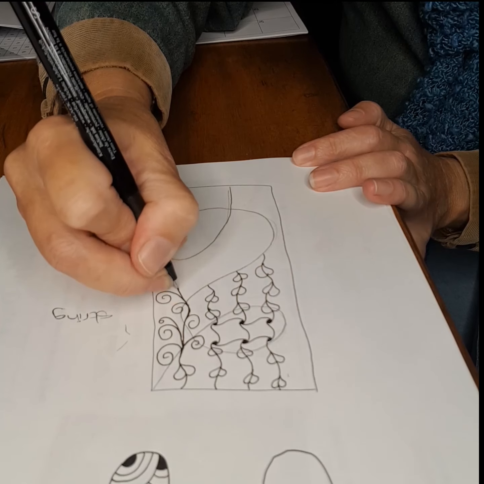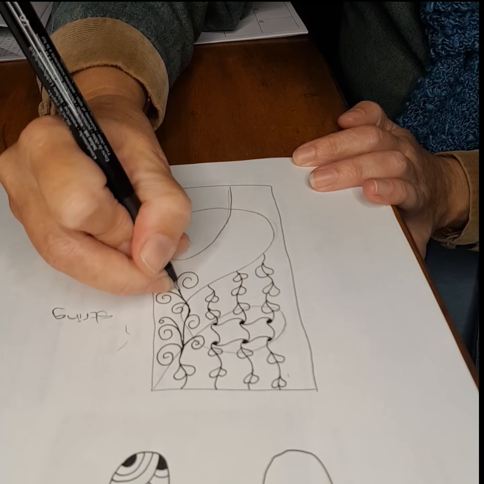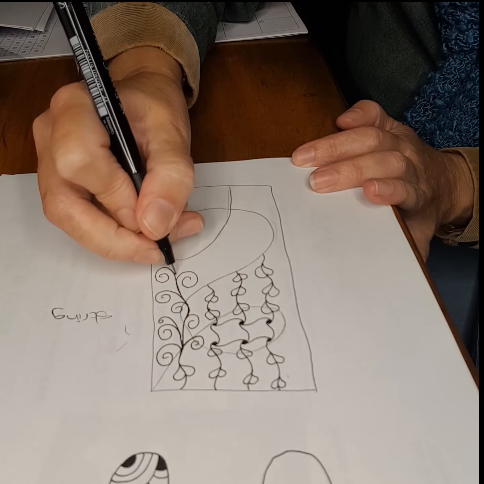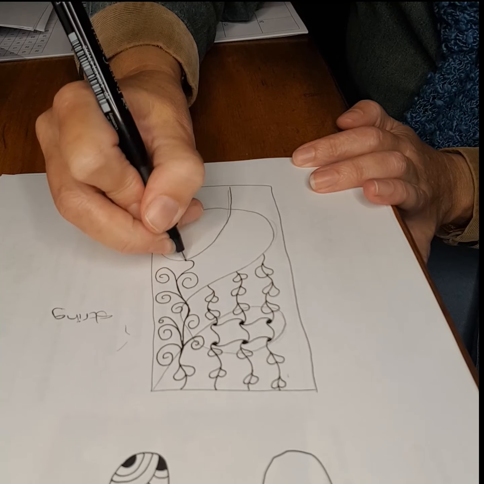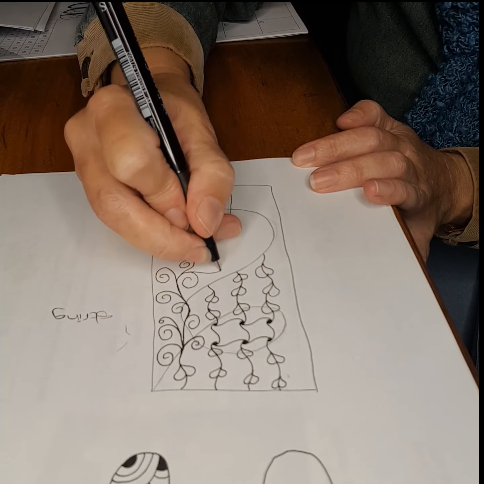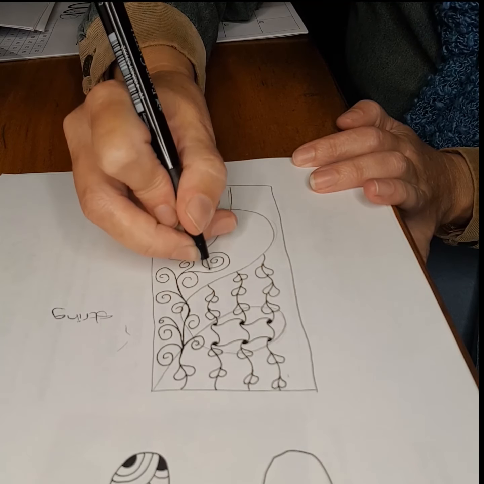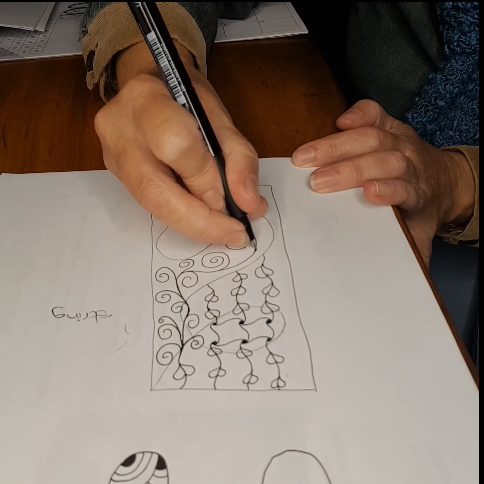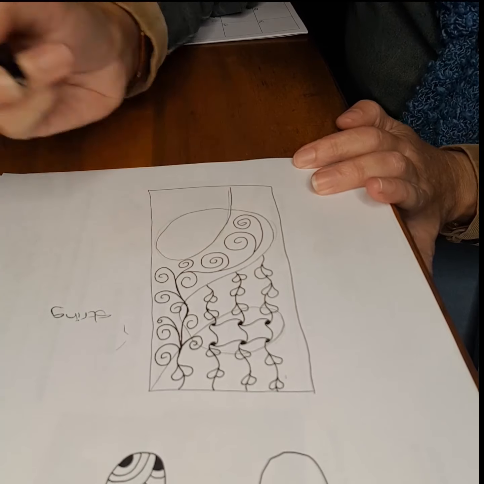And now I have this whole area here to fill with number 2, so I am going to go a little bigger with my spirals. There you go.